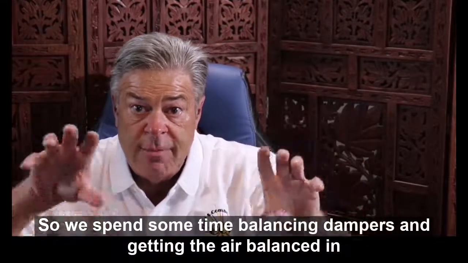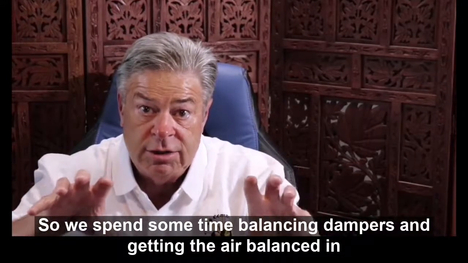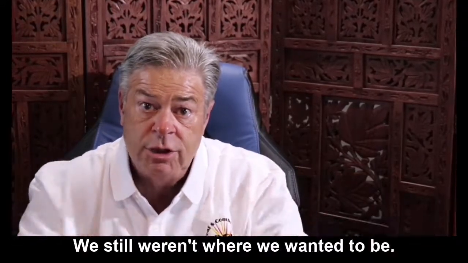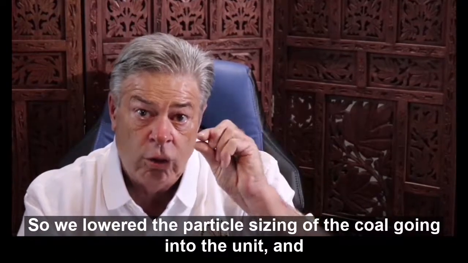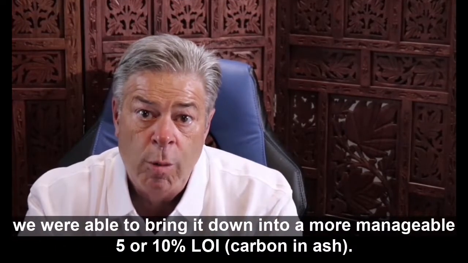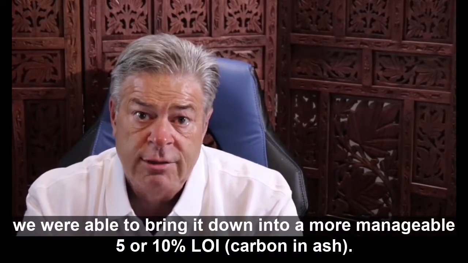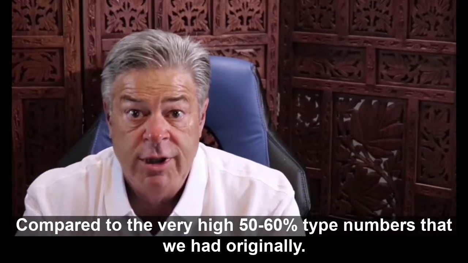So we spent some time balancing dampers and getting the air balanced in the power plant. We still weren't where we wanted to be, so we lowered the particle sizing of the coal going into the unit, and we were able to bring it down into a more manageable 5 or 10% LOI compared to the very high 50, 60 type numbers that we had originally.